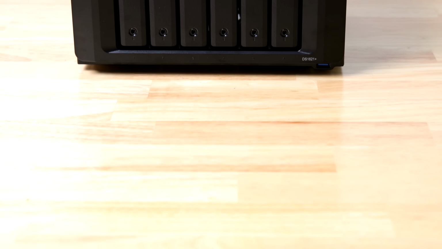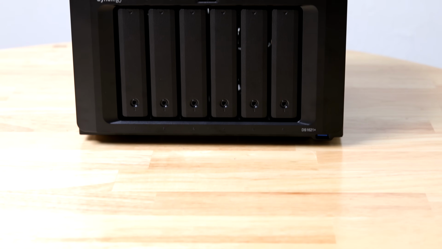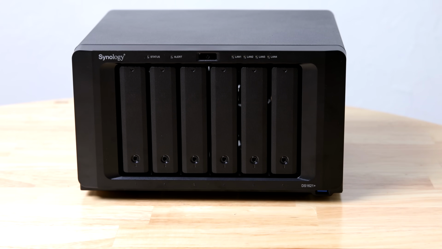So today we're going to be going over how to set up Surveillance Station on Synology NAS. What Surveillance Station allows you to do is basically turn your NAS into an NVR, a network video recorder, for a bunch of security cameras. We're going to be doing this by hooking up this Reolink camera right here. This is a Reolink IP camera.